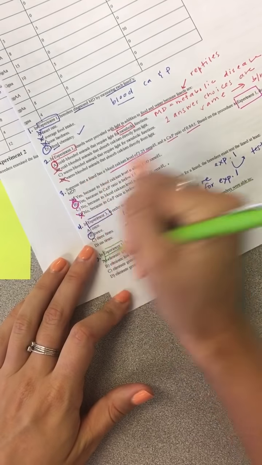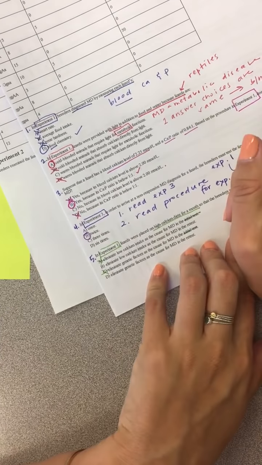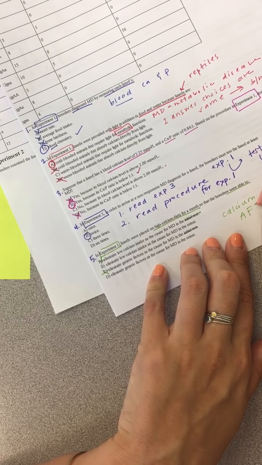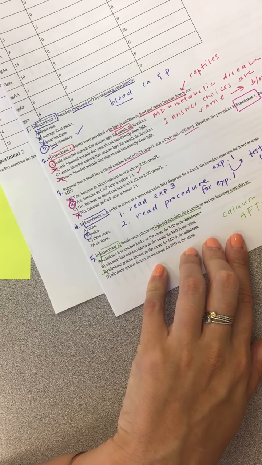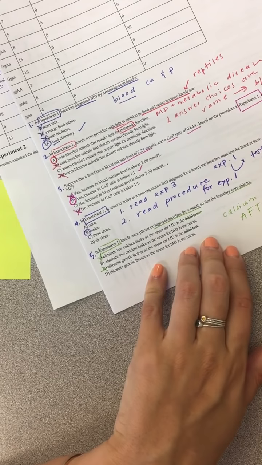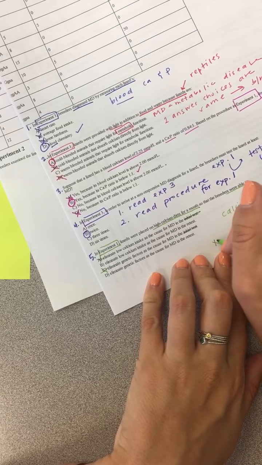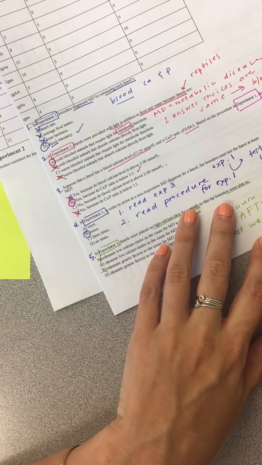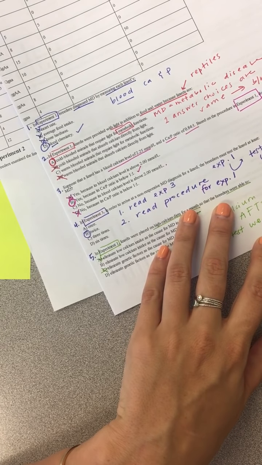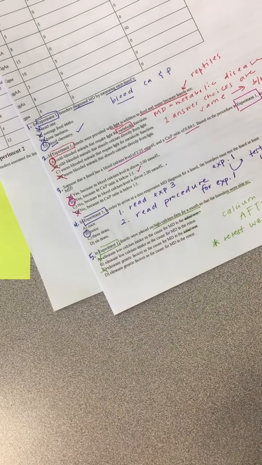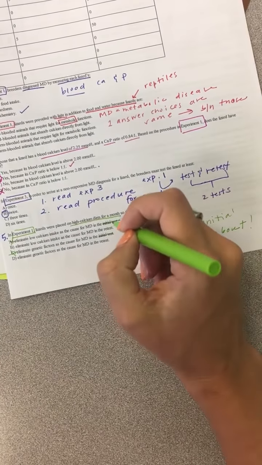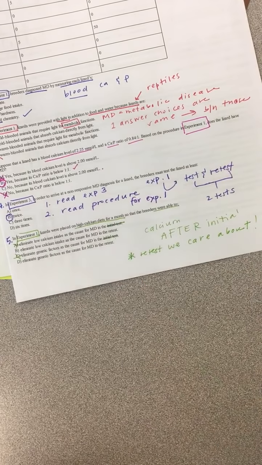Right, so I can cross off A and cross off C because they were only given the calcium after the initial. So it's the retest that we care about. Okay, you can't see that. Now you can. So they did the calcium after the initial test. That means it's the retest that we care about.